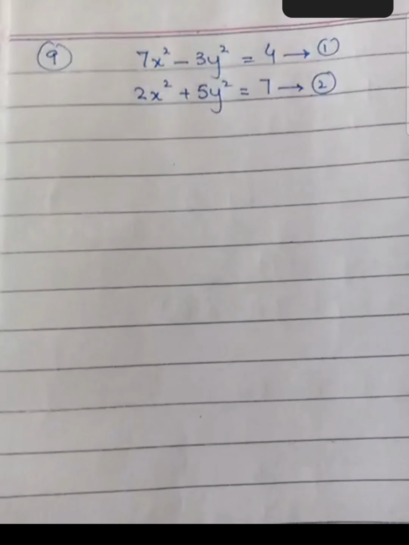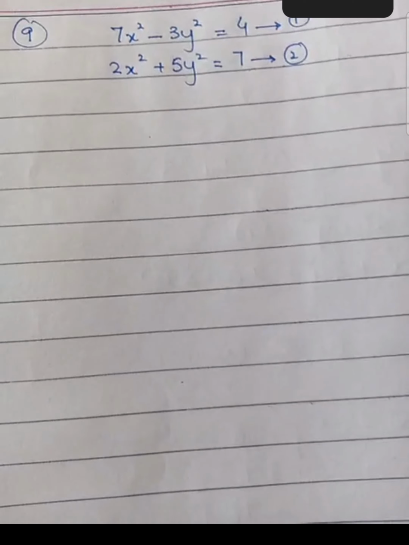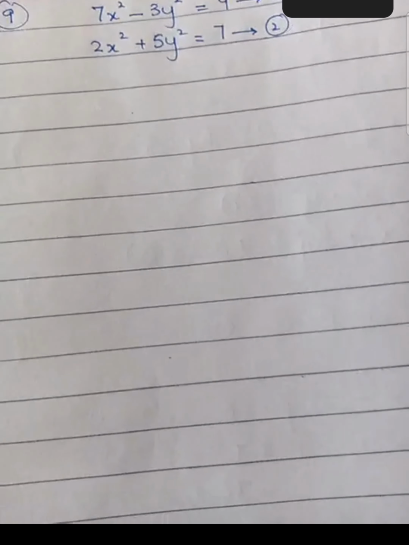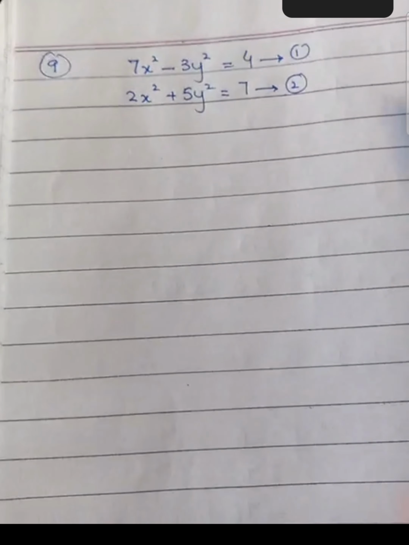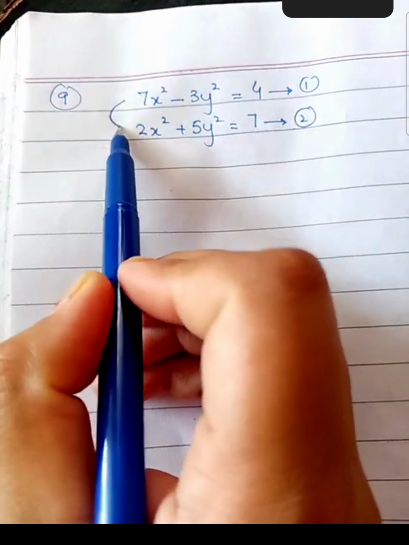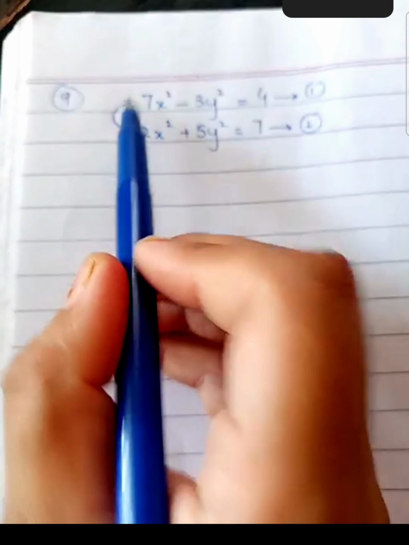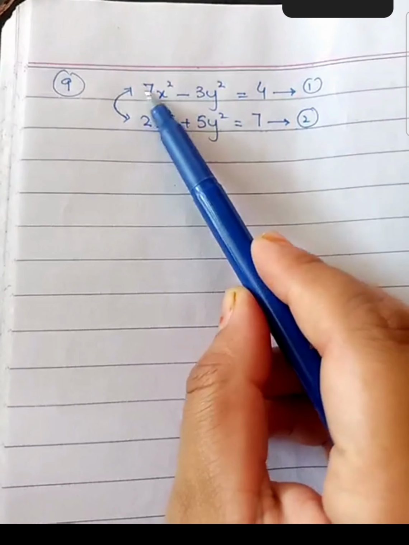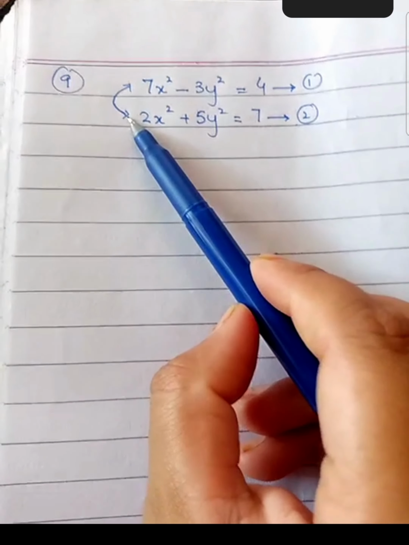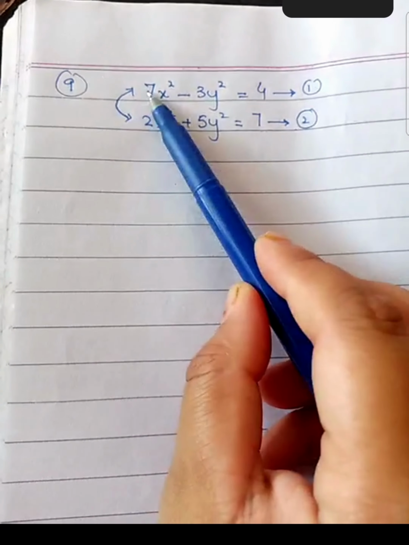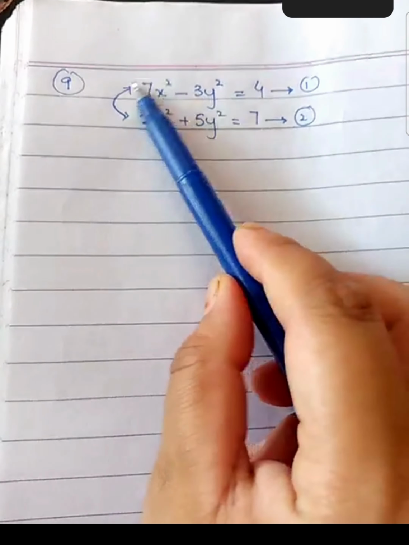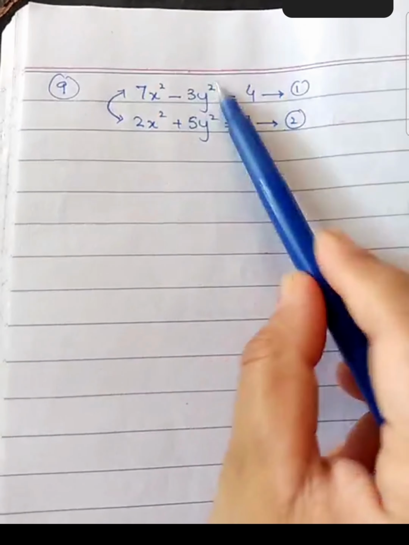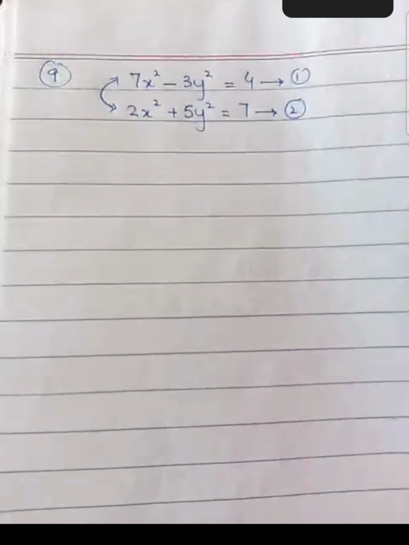For this type of equations, we will multiply both of the equations by a coefficient that we will think. Now it's up to you. Rather you make x square equal. For this type of equations, you will multiply the coefficient of first equation by equation number 2 and the coefficient of second equation by equation number 1. Rather you do for x square, rather you do for y square. What do you say?